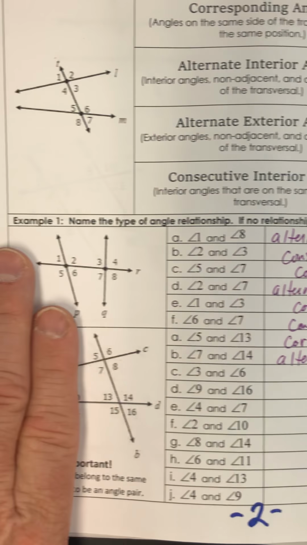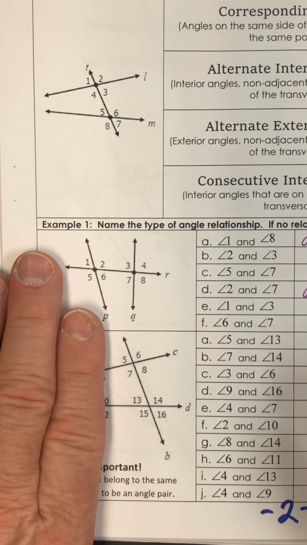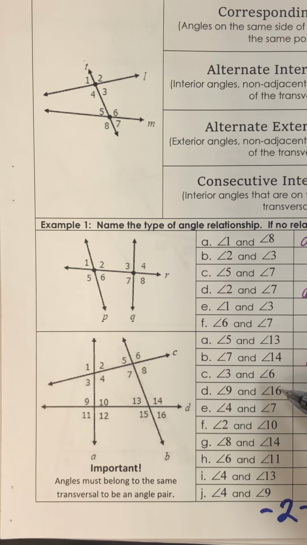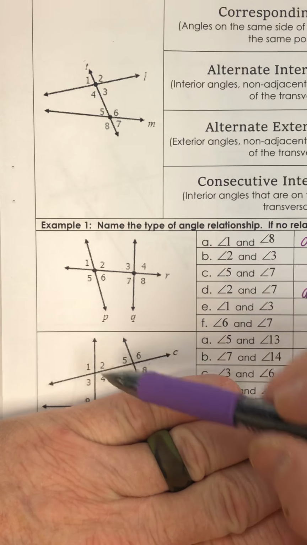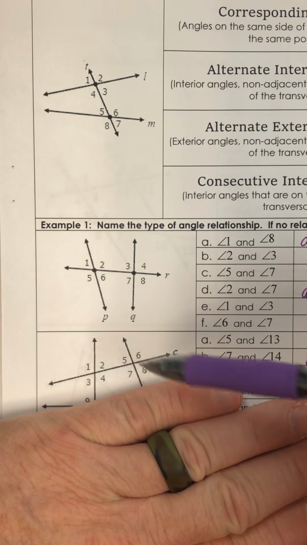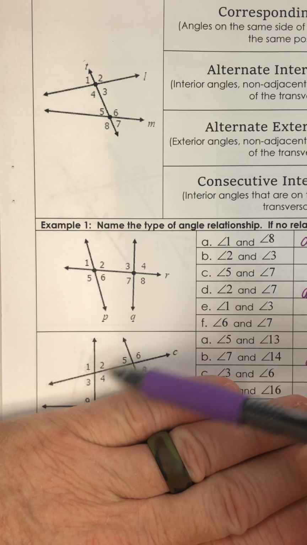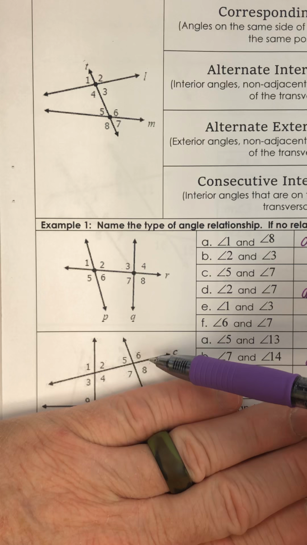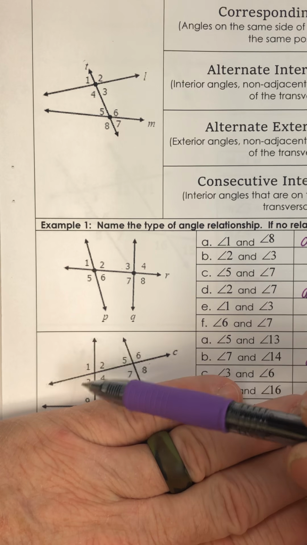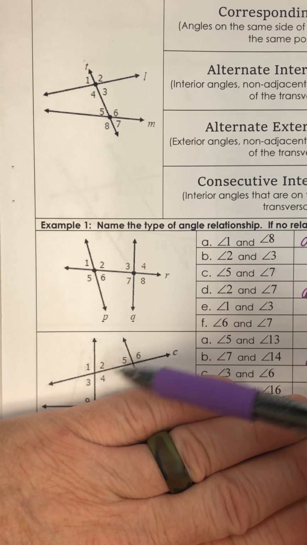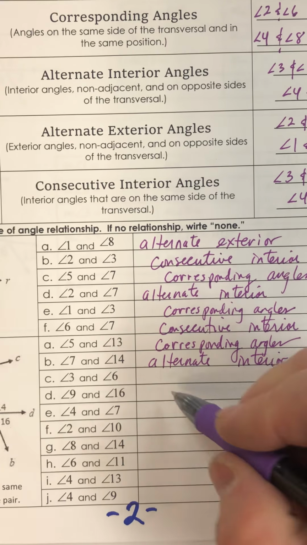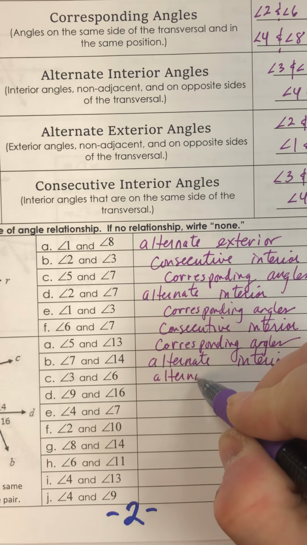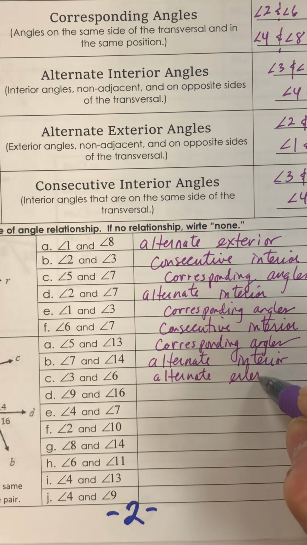Okay, next we have 3 and 6. Where's 3 and 6? Oh, okay, so here would be the transversal with these two lines. So 3 and 6, those cross the transversal, and they're outside the other two lines. So that's alternate exterior.